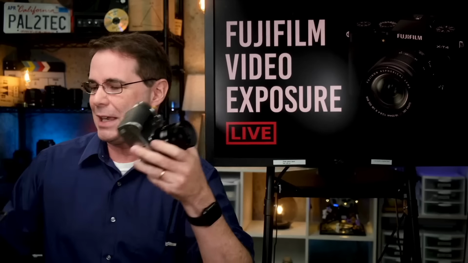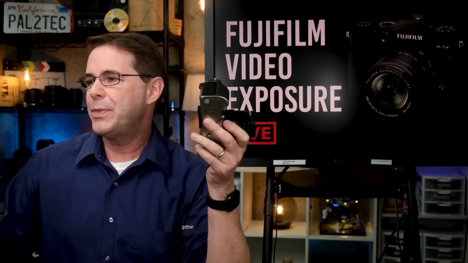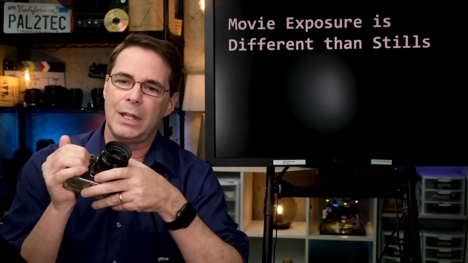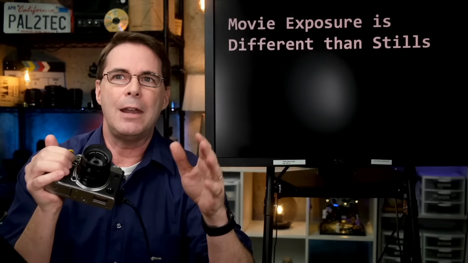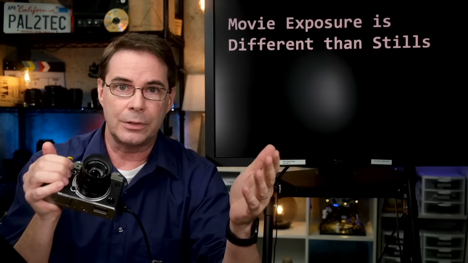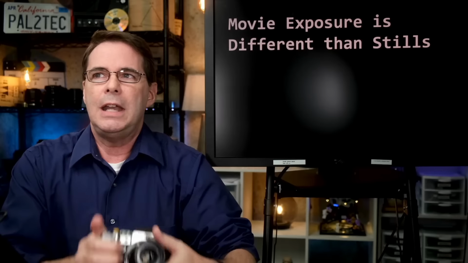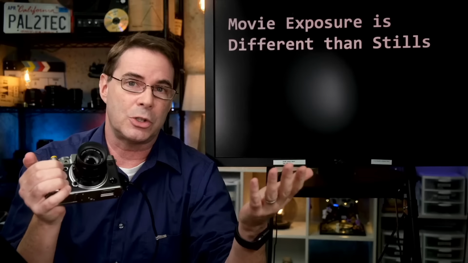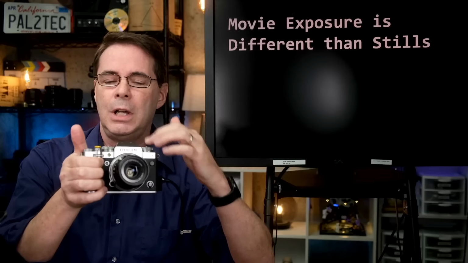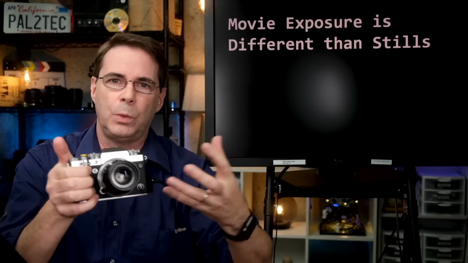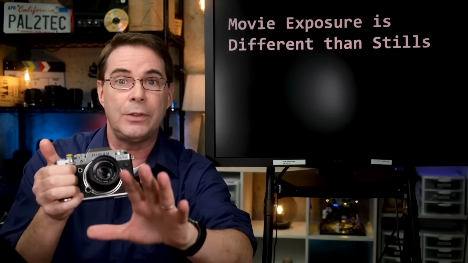So anyhow, let's get started here. The most important thing for you to understand is that movie exposure is different than stills, okay? It's very different. Now, obviously, with shooting stills, you can use the exposure triangle. So you can set your ISO, your shutter speed, and your aperture, and adjusting those will adjust your exposure for shooting stills.